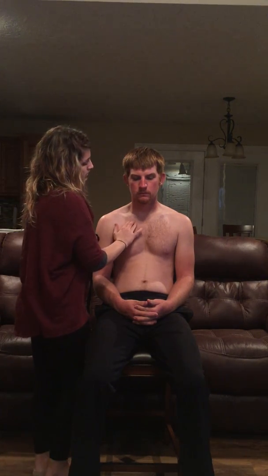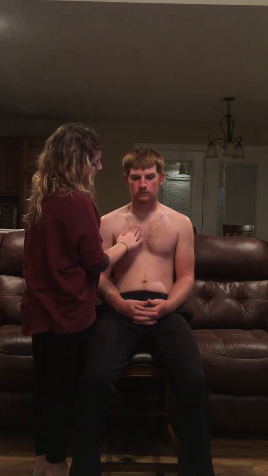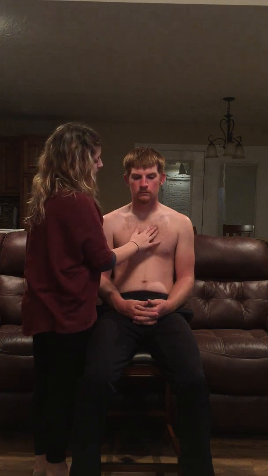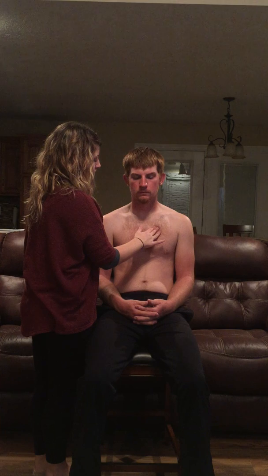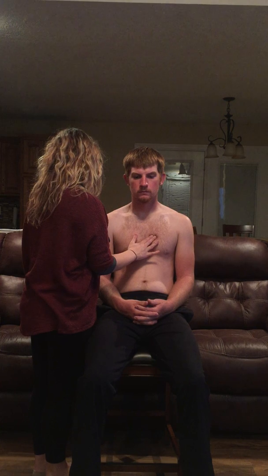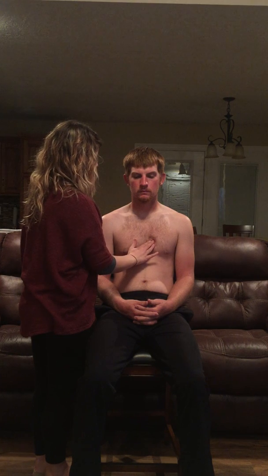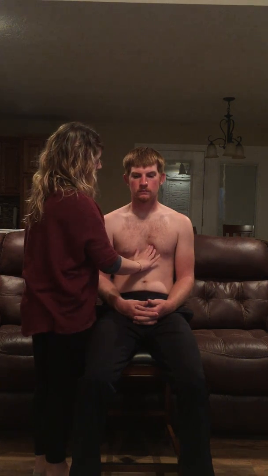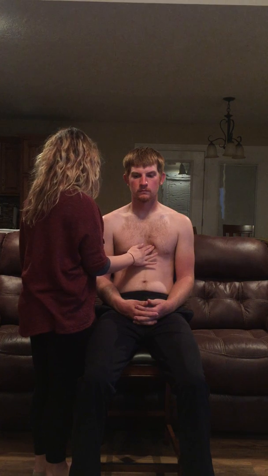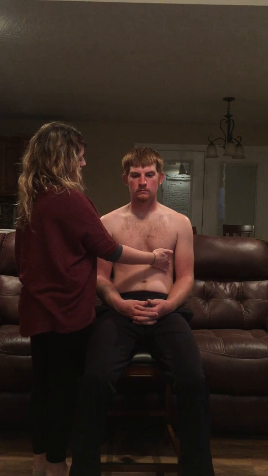Then I'm going to palpate, first starting on the right side of your sternum at the second intercostal space. That was your aortic, now this is your pulmonic. And going to the third, fourth, and fifth intercostal, also known as Erb's point. And assessing your mitral valve as well, which I don't note any abnormalities there.